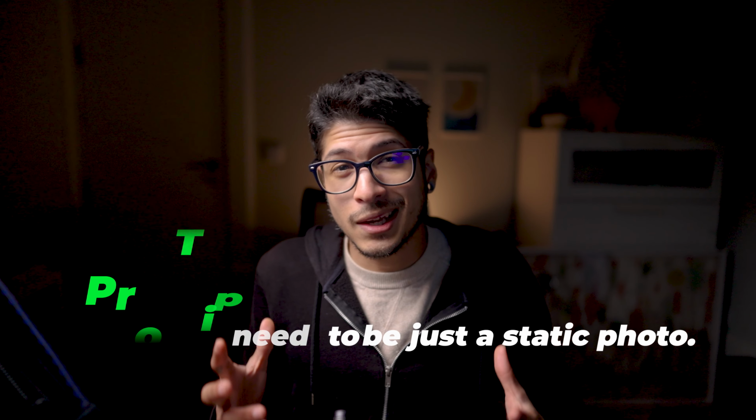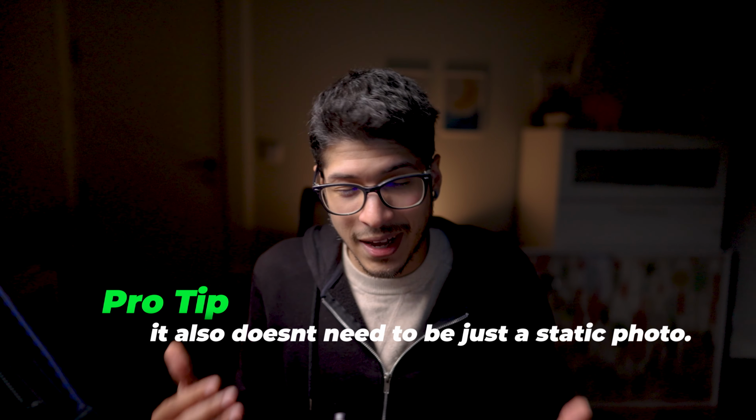And pro tip, it also doesn't need to just be a static photo. A lot of people also add a GIF here to really capture the attention with something moving right as soon as the recipient opens it. So, you know, if that fits your vibe and your audience, lean into it because why not?